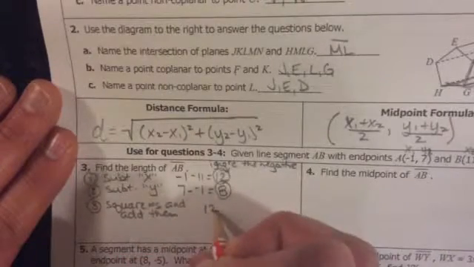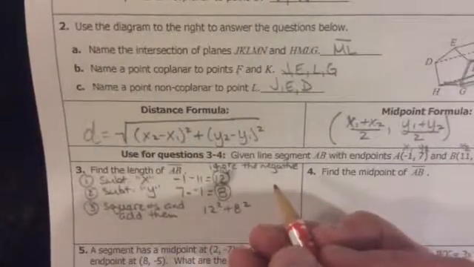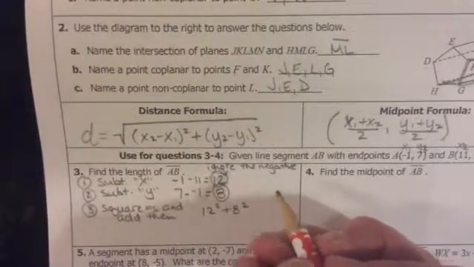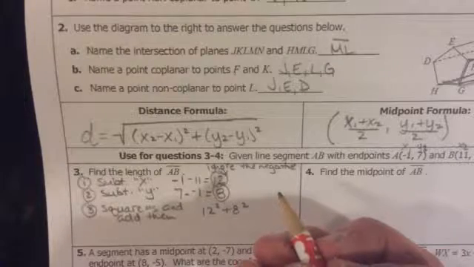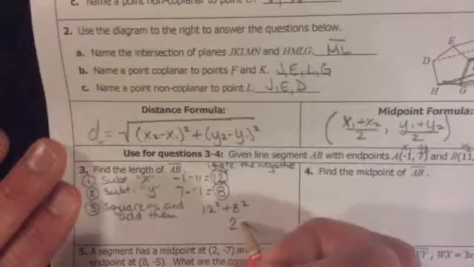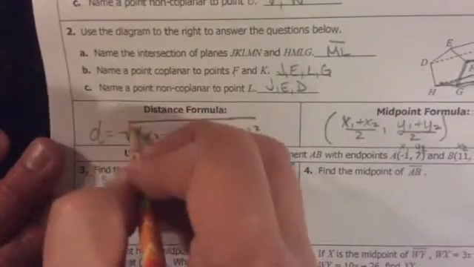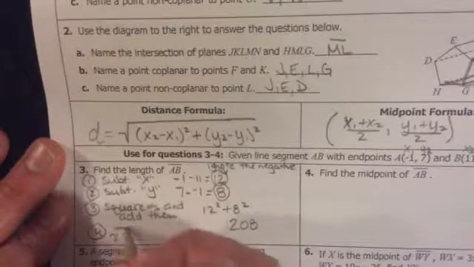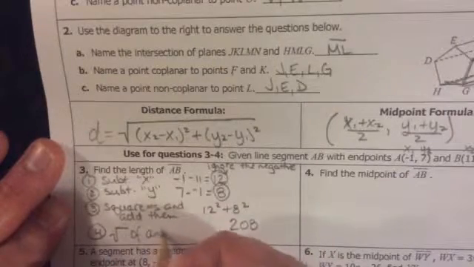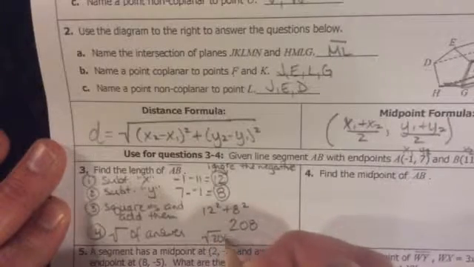So I have 12 squared plus 8 squared. It would be 144 plus 64. It's going to give me 208. And the last step I do, again, is the square root part. I take the square root of my answer. So my answer is the square root of 208.